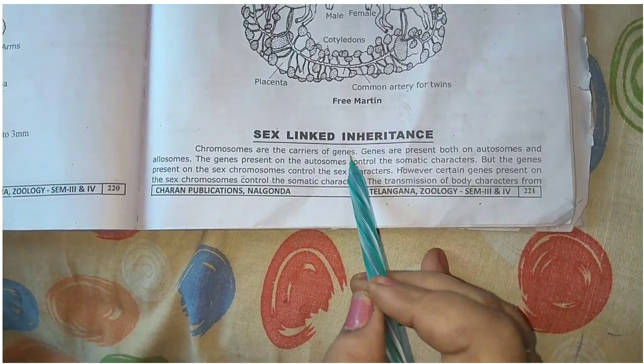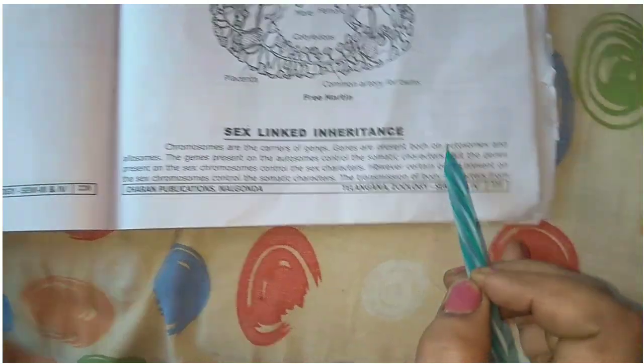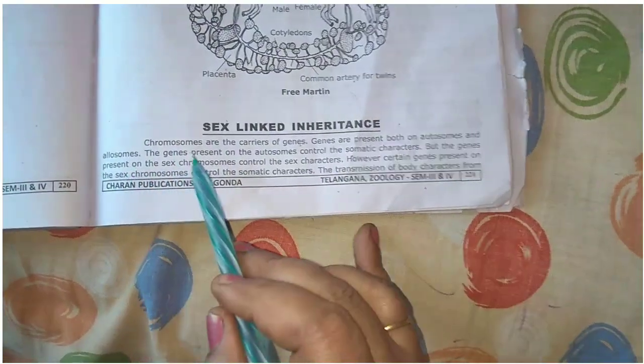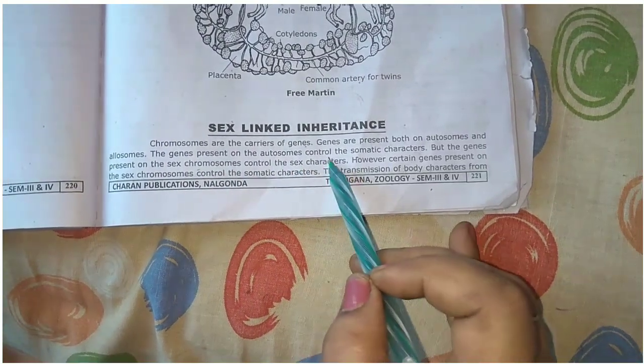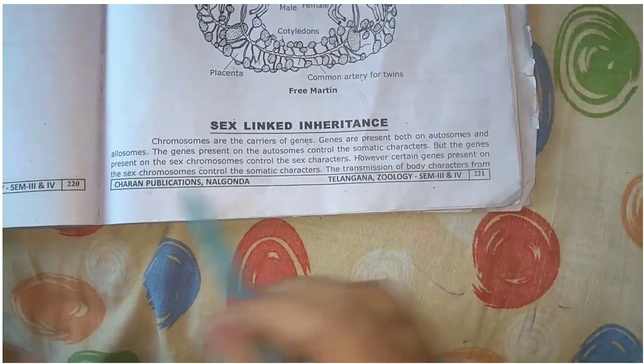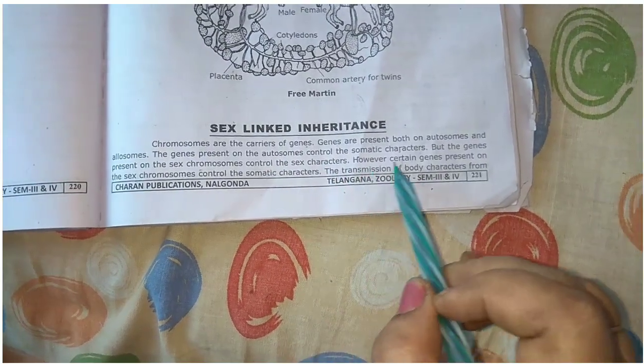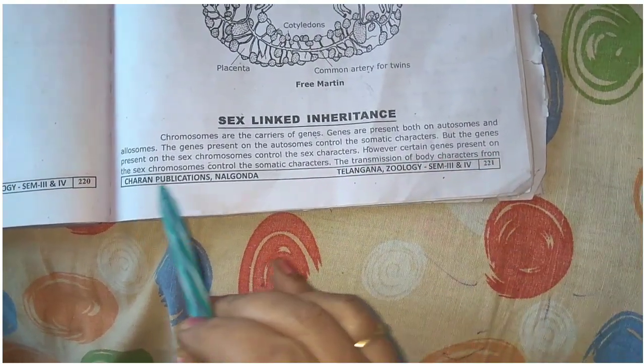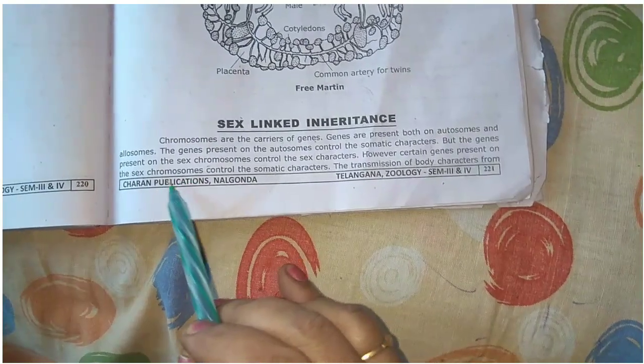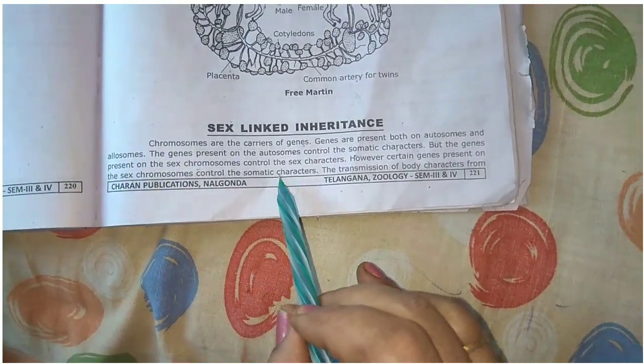Chromosomes are the carriers of genes. Genes are present in both autosomes and allosomes. The genes present on the autosomes control the somatic characters, but the genes present on the sex chromosomes control the sex characters. But sometimes, certain genes are present on the sex chromosomes, but they control the somatic characters.